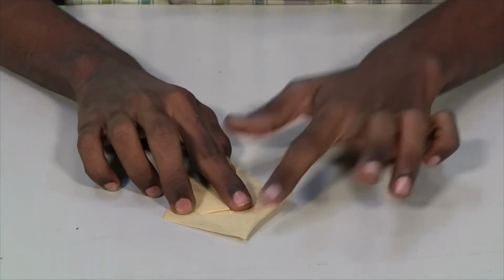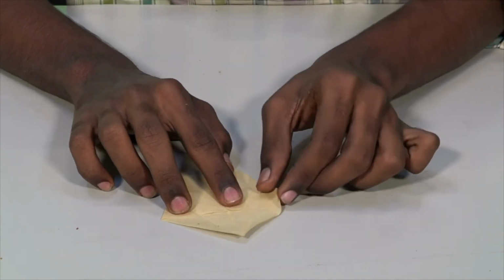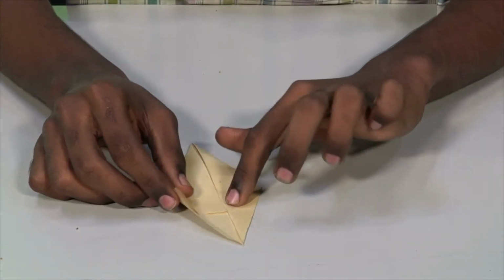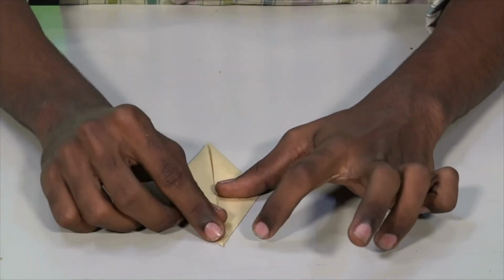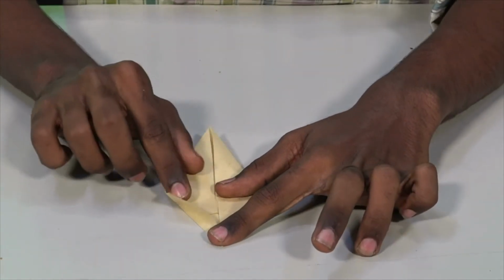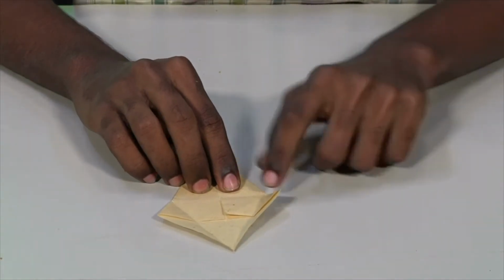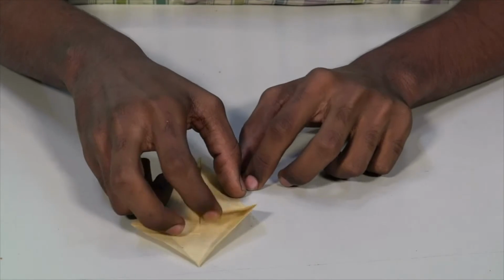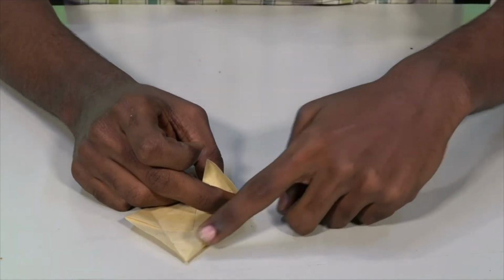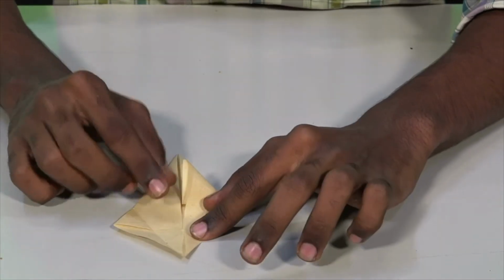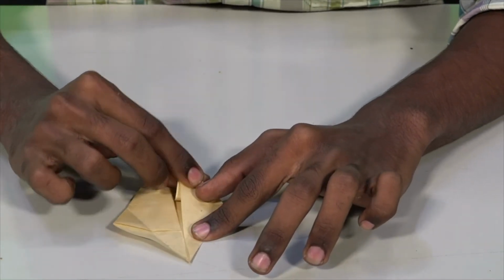Now as I explained, this side should coincide with the vertical line. Fold it. Now do the same thing on the other side. Now unfold it. You can find the creases. Now put your finger at this end, until the end point, and this line should coincide with the vertical line. Now here the extra part has to form a triangle.